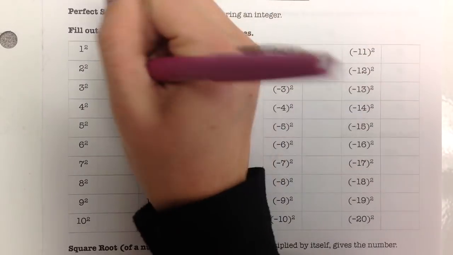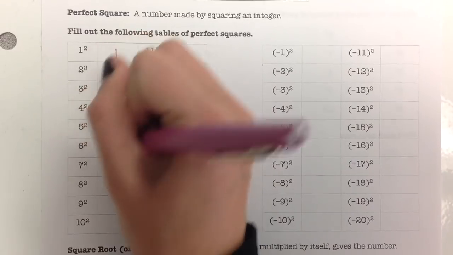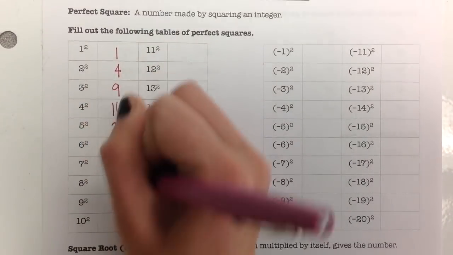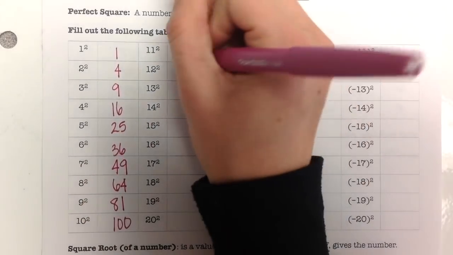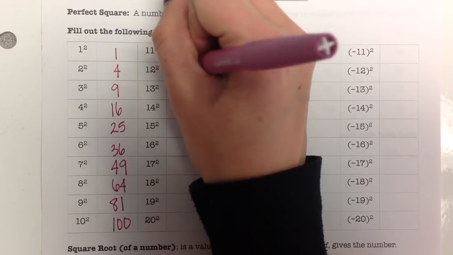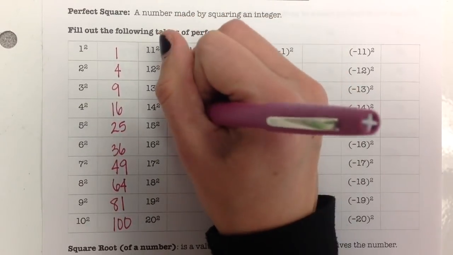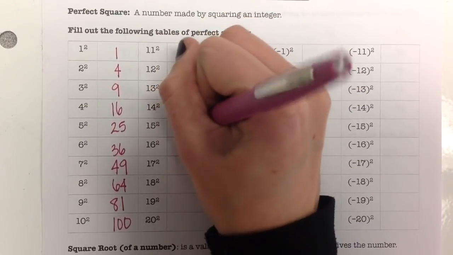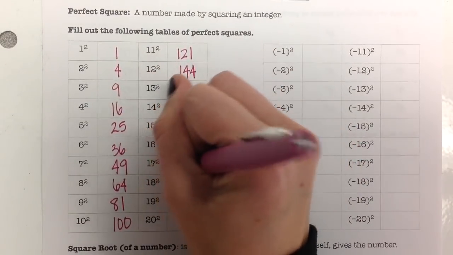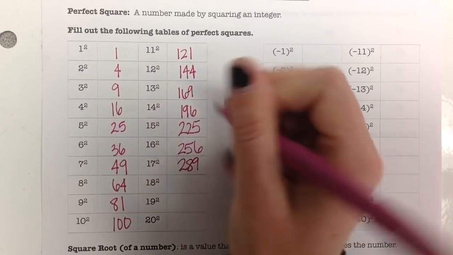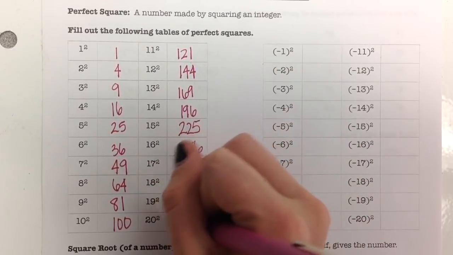1 squared is 1, 2 squared is 4, 3 squared is 9, 16, 25, 36, 49, 64, 81, 100, 121, 144, 169, 196, 225, 256, 289, 324, 361, and 400.